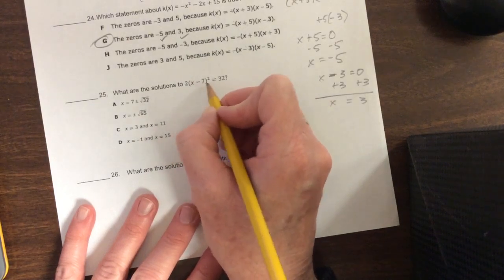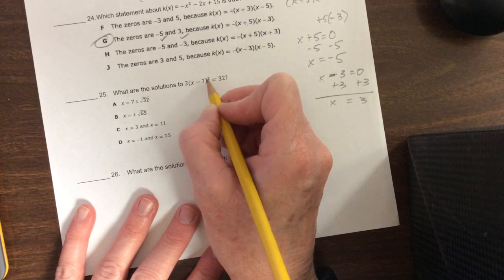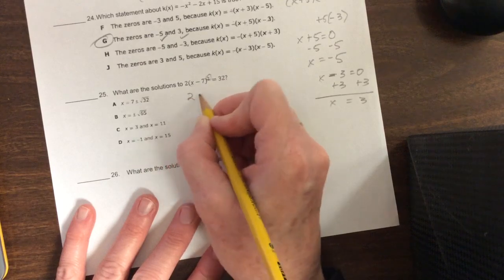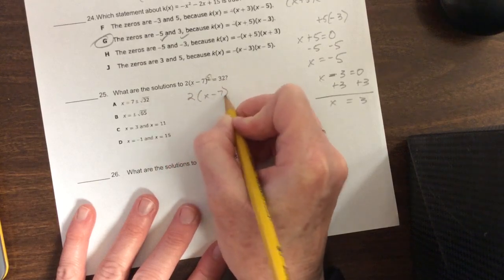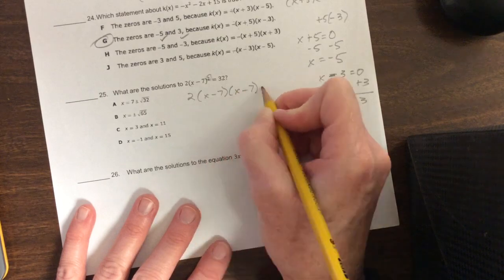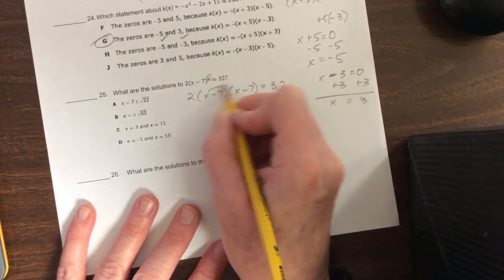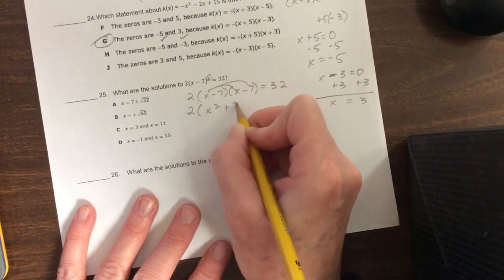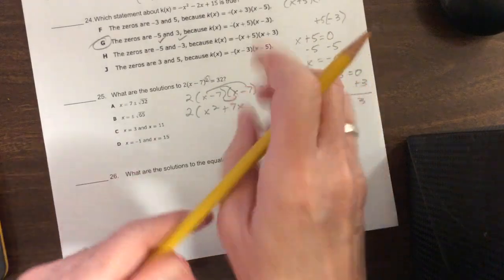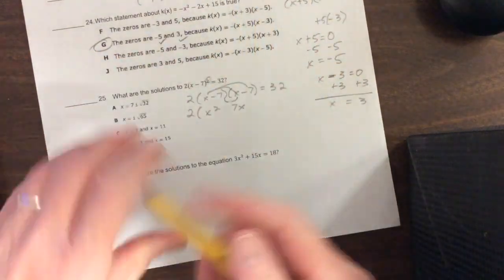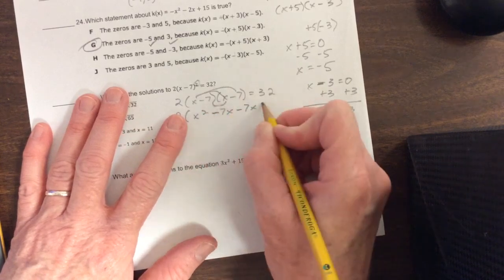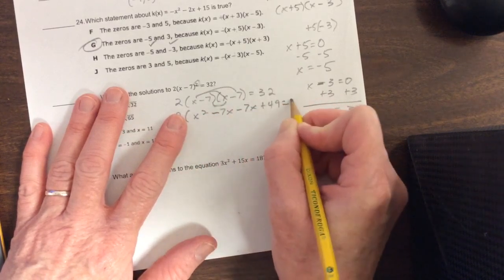And first of all, we need to square everything here, which means we have 2x minus 7, x minus 7 equals 32. Now we can factor this. We have a 2, that's x squared. That's minus 7x. I'm sorry, this is minus 7x. And this is plus 49 equals 32.